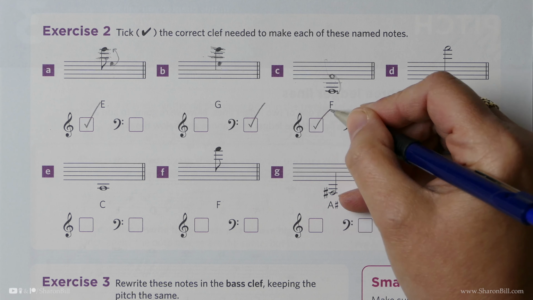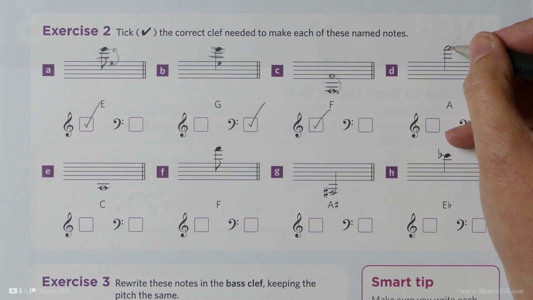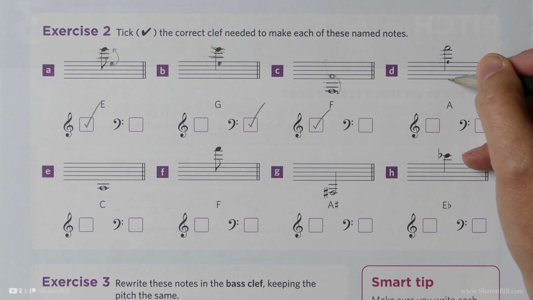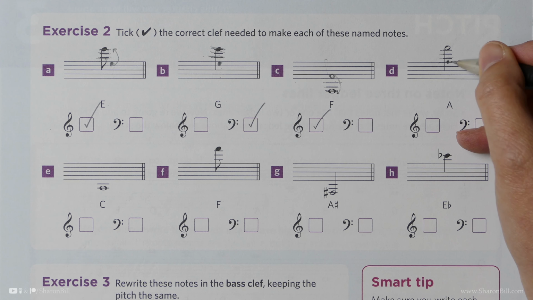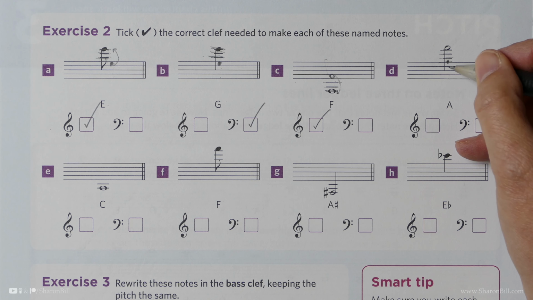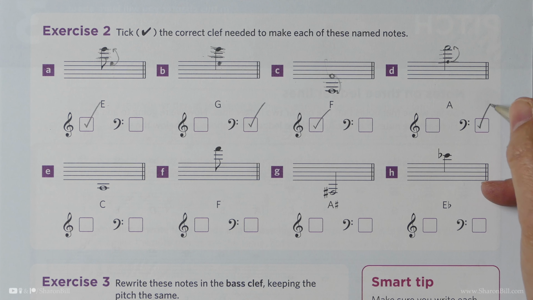It must be treble clef. Now then, let's jump the octave. 1, 2, 3, 4, 5, 6, 7, 8. And we know that in the treble clef, it's every good boy deserves football. It can't be treble. In the bass clef, good boys deserve football always A, an octave higher, it must be bass clef.